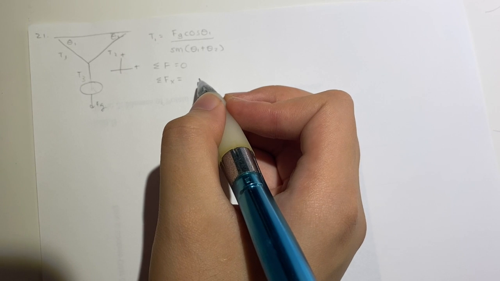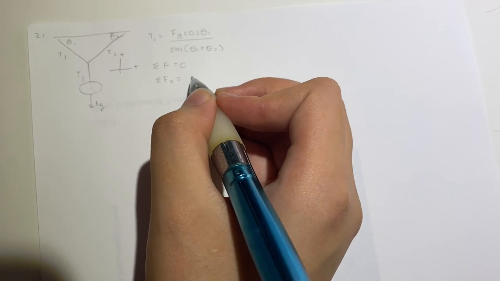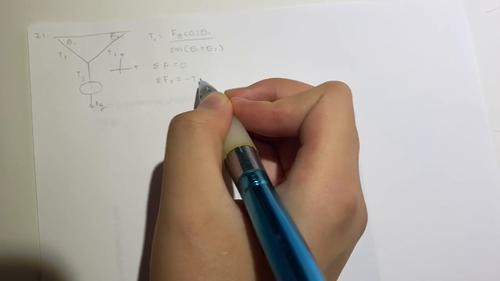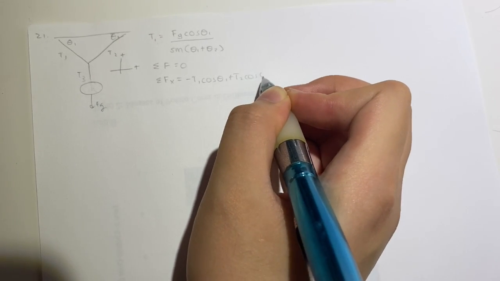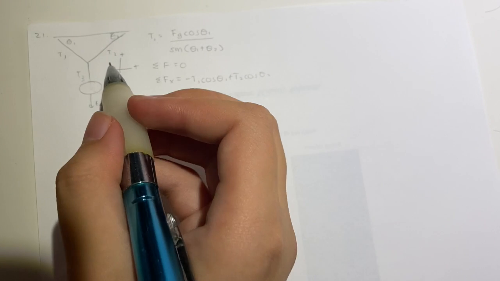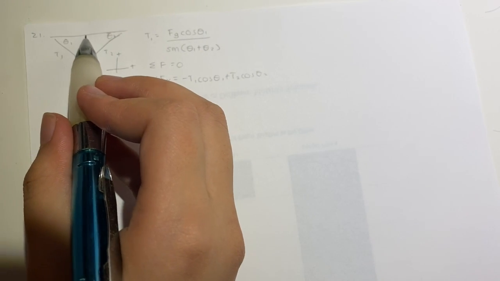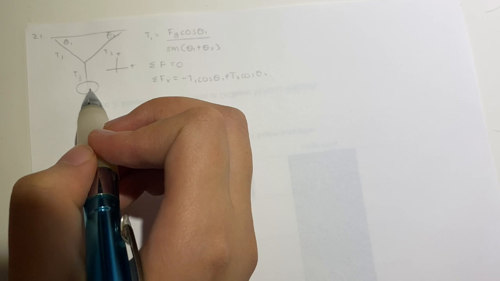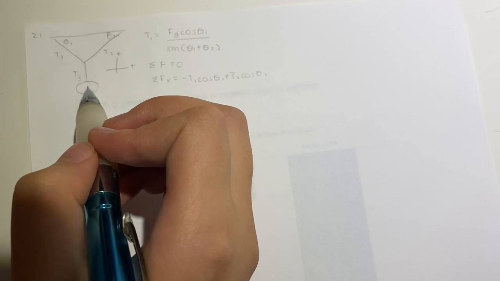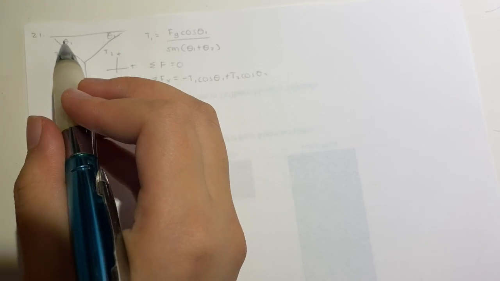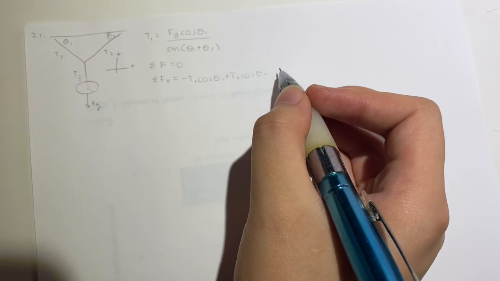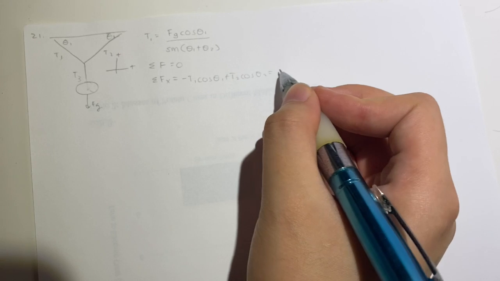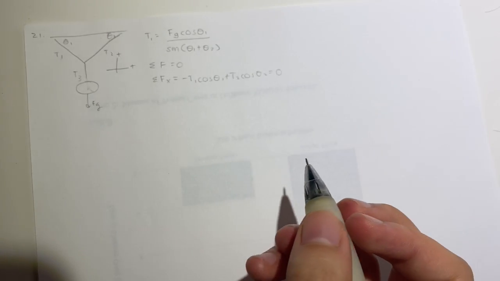If we sum up the forces in the x direction, we get negative T1 cosine theta 1 plus T2 cosine theta 2, which makes sense because if you look at this diagram, the only horizontal forces that are ultimately acting on this bag of cement are the horizontal components of these two strings right here. And again, because the sum of forces equals 0, we can set this equation equal to 0.